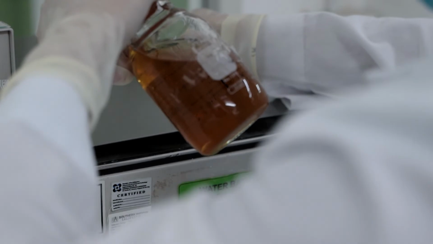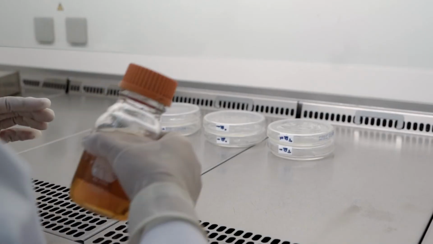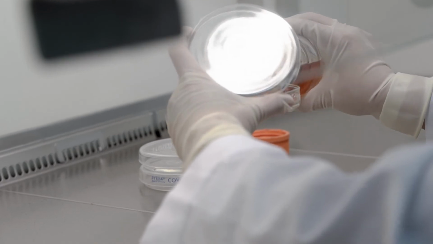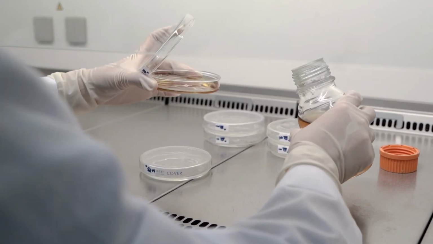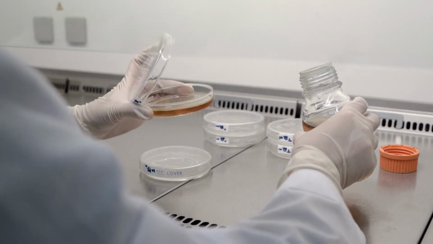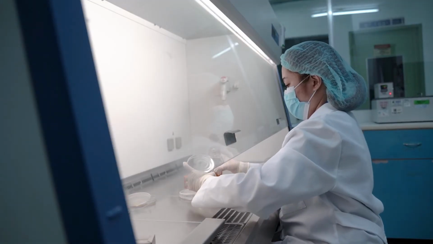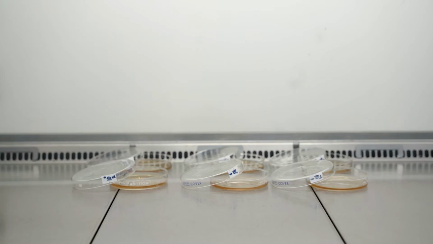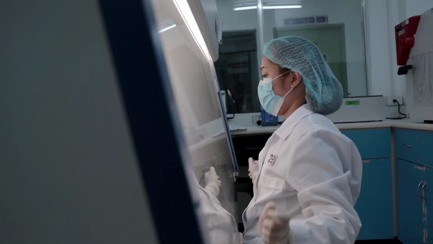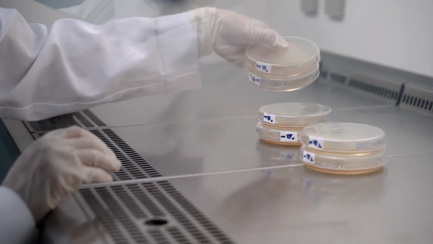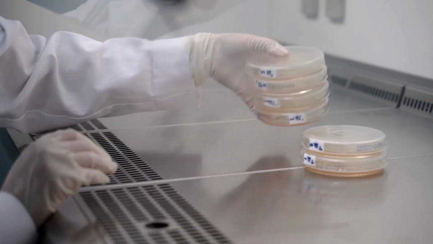Then, we will pour at least 12 to 15 ml agar medium to each Petri dish, and we need to immediately mix sample and agar medium thoroughly and uniformly by alternate rotation and back and forth motion of plates. After mixing, we will let the agar solidify and incubate plates in an inverted position for 48 hours at 35 degrees centigrade.